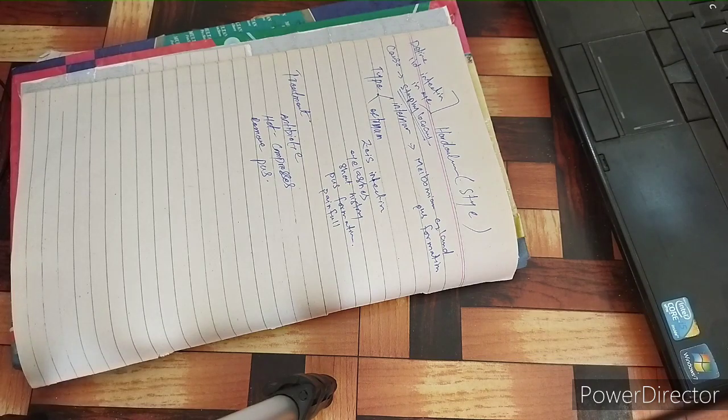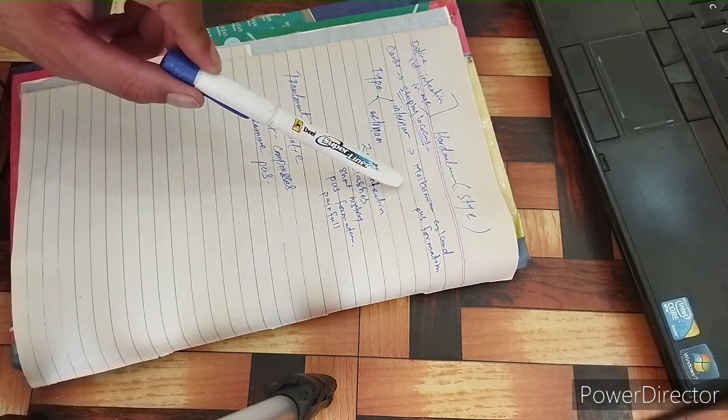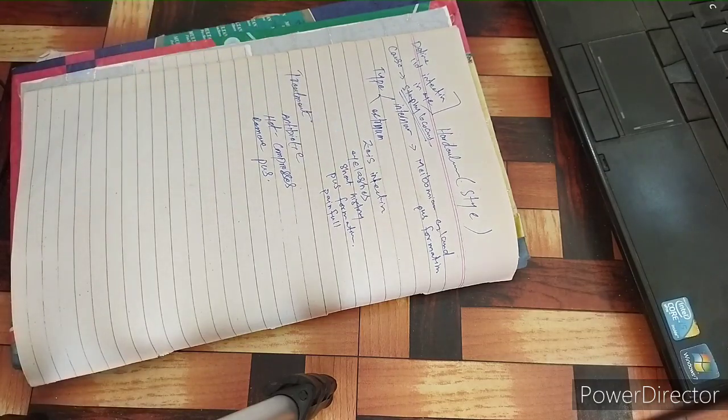Internal hordeolum is because of the meibomian glands. The basic difference between internal hordeolum and Chalazion is, in case of Chalazion, the meibomian glands become completely blocked, but in case of internal hordeolum, there is only infection in the meibomian glands and there will be pus formation.